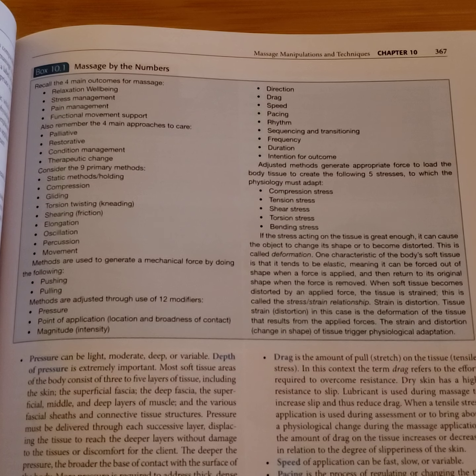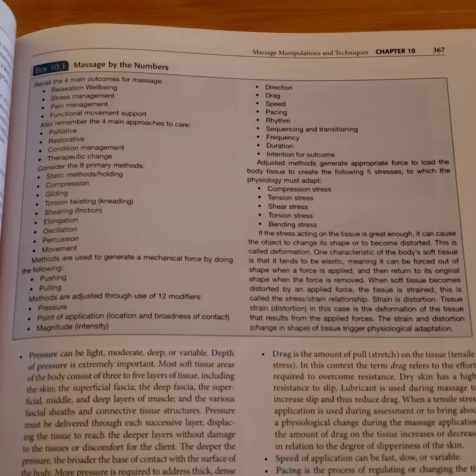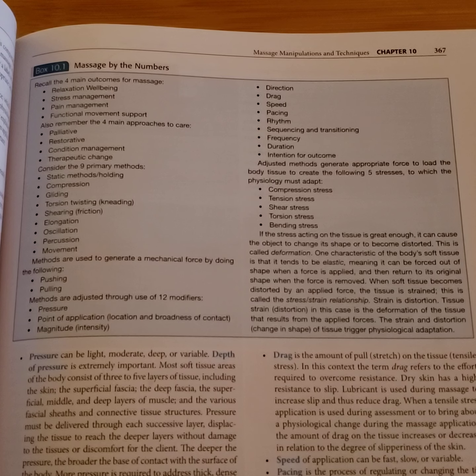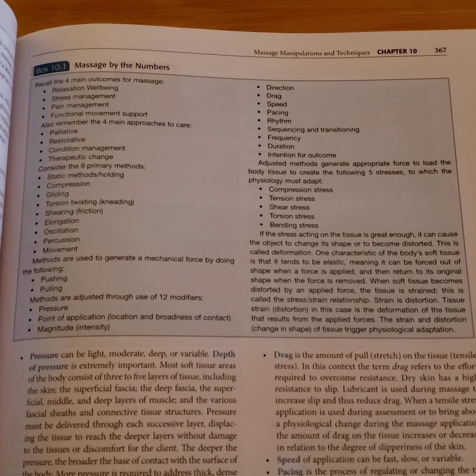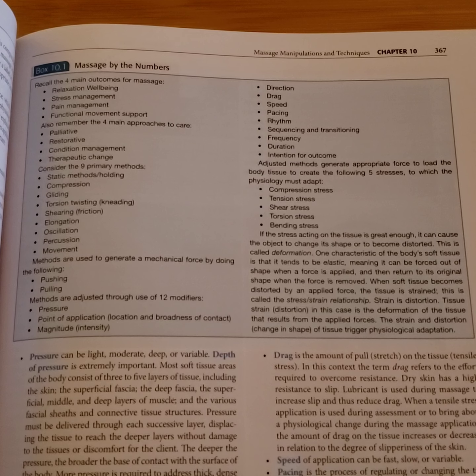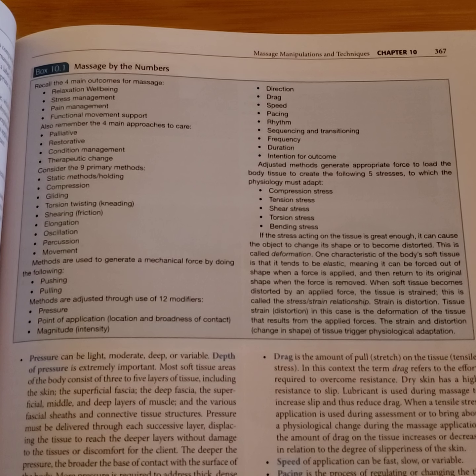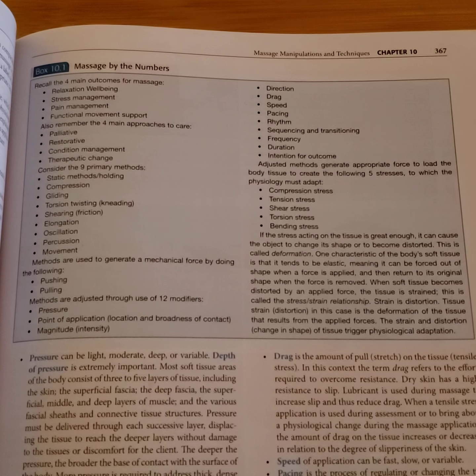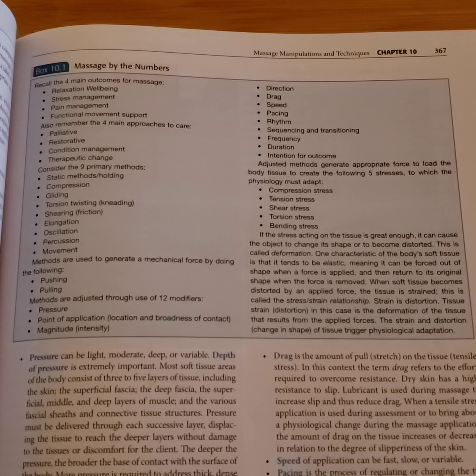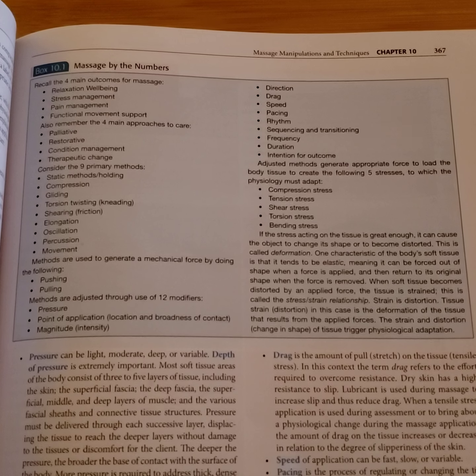Okay, now, those are our 4 outcomes and our 4 approaches to care. Now, there are 9 primary methods. That's all there are. There are millions of names for these and combinations that are called modalities and all that. But if you really look at them, this is all there is.